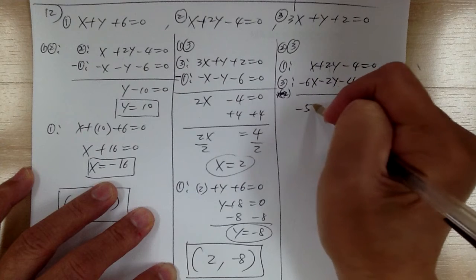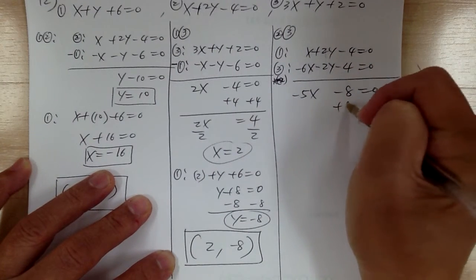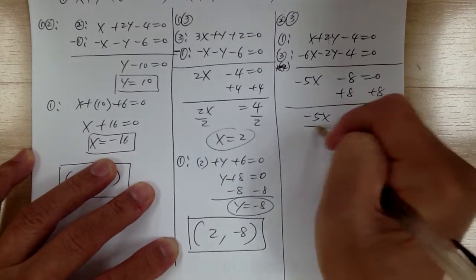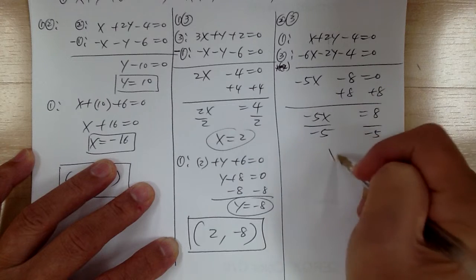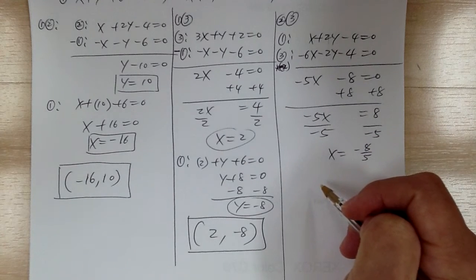So when you add, you get negative 5x minus 8 equal to 0, and plus 8 on both sides. So negative 5x equal to 8, divided by negative 5. So x equal to negative 8 over 5.